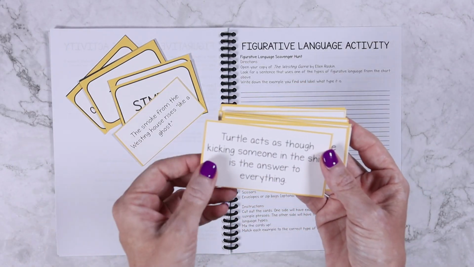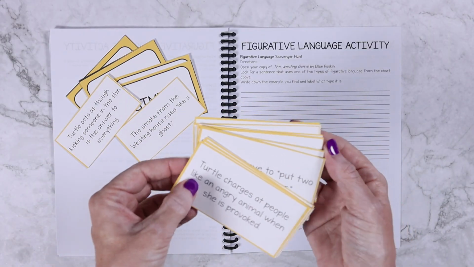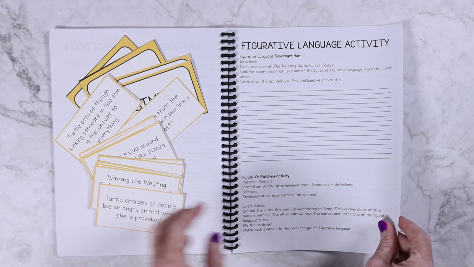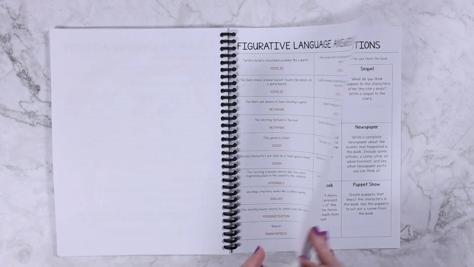So like if that was a simile, you would put it there. If that was a hyperbole, you'd match it to the hyperbole. So there's 20 different examples. And then an answer key to that.